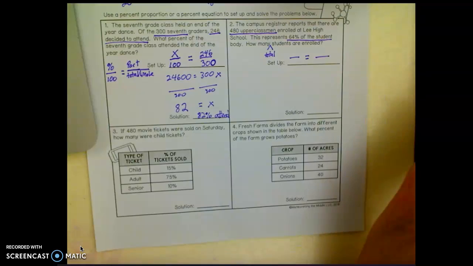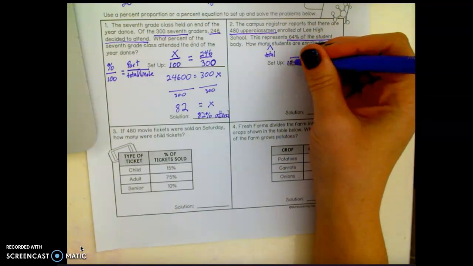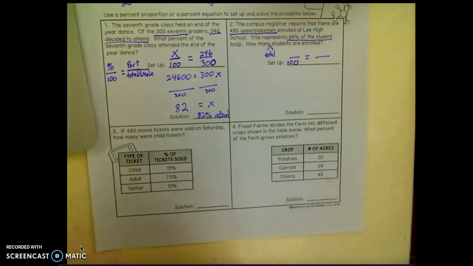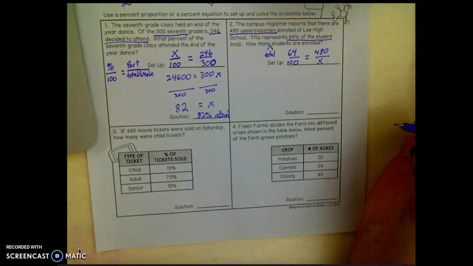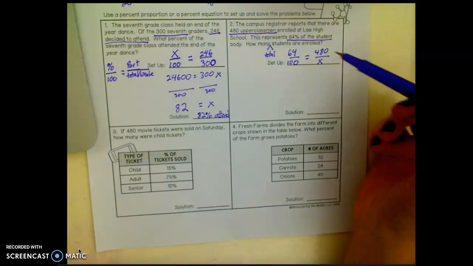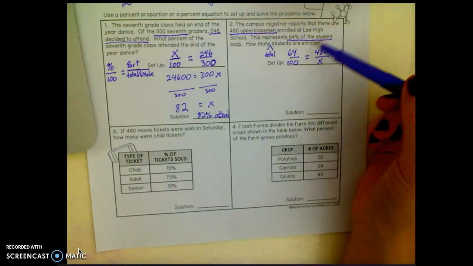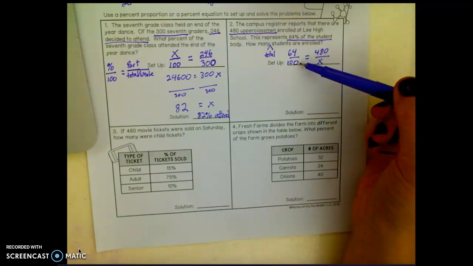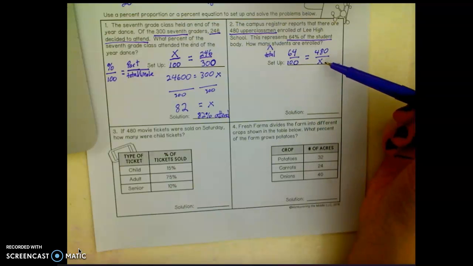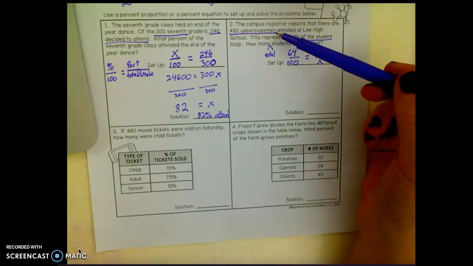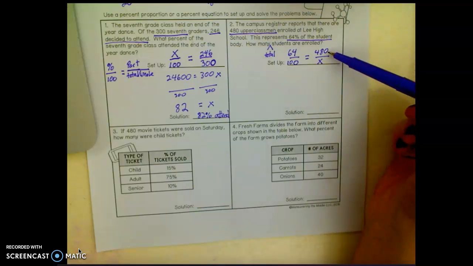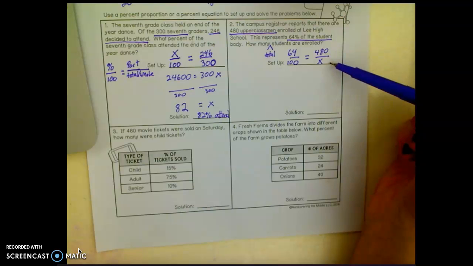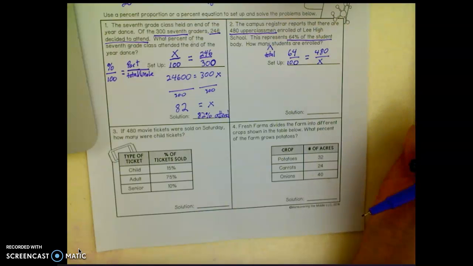There's your two fractions. We got 100 at the bottom. Pause and fill it in. Okay, let's see how you did. We should have put the 64% as the part percent over 100. On the other side, we knew that we had 480 upperclassmen. That was part of the students at the high school. But the total is what we don't know. So there's the variable. Okay, now that it's all set up, let's solve this problem.